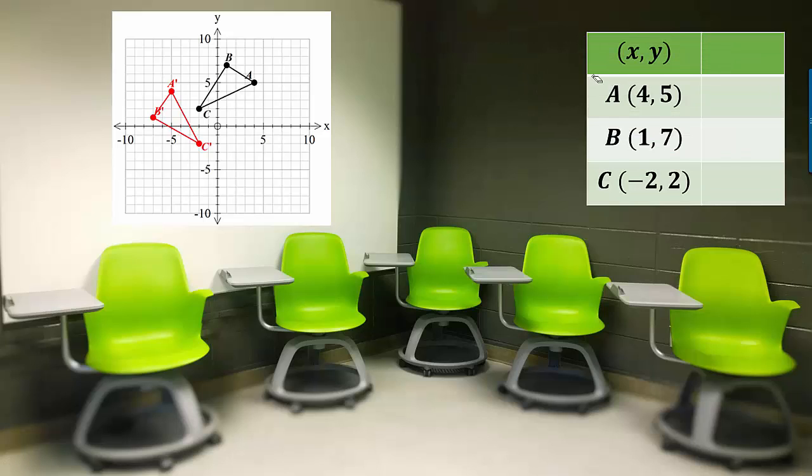So in a table of values, using arrow notation, I need to list A prime, B prime, and C prime. Looking over here, I can see the original is in black, because there's no prime notation. The new, or the image, is in red, and I know that because of the prime notation. So just to keep track, I'm going to write my new coordinates in red so that it matches up.